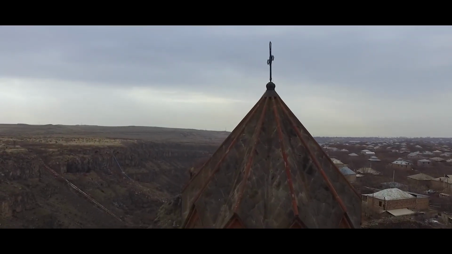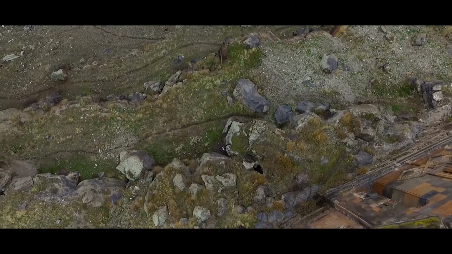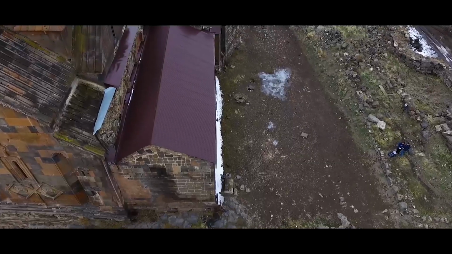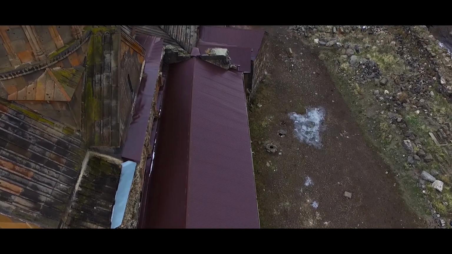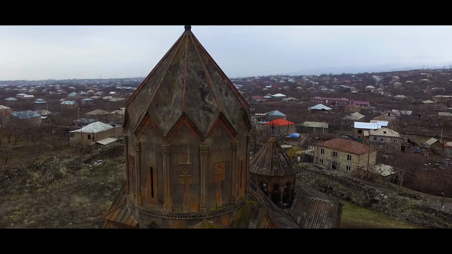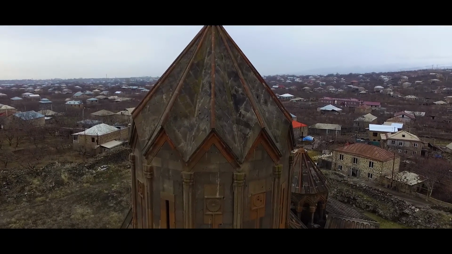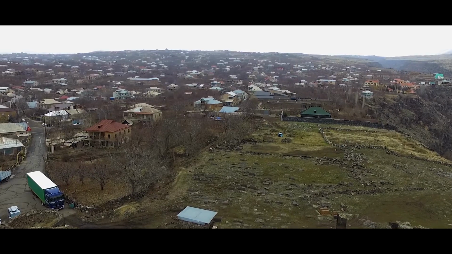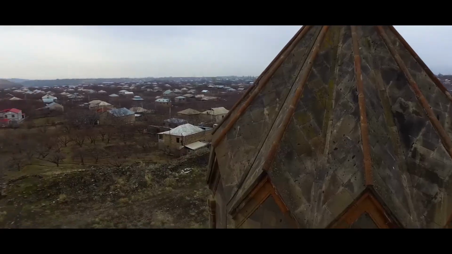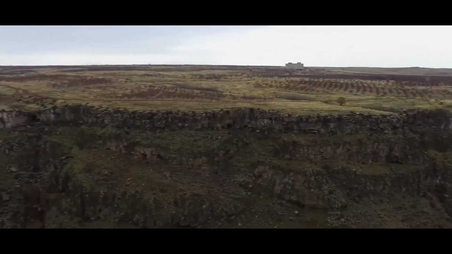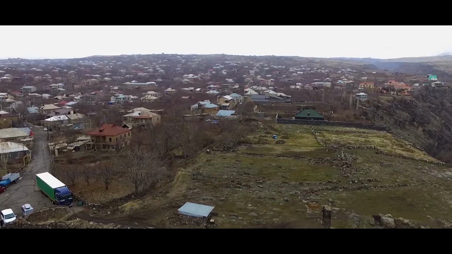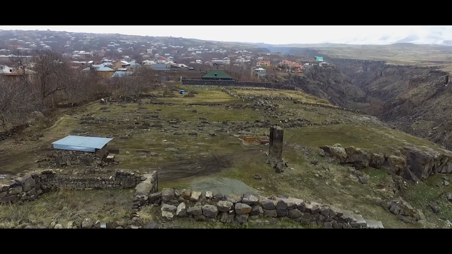Uvanavang is a medieval monastery located in the village of Ohanavan in the Aragatsotn province of Armenia. The monastery stands on the edge of Kasag River Canyon, and its territory is adjacent to the village of Ohanavan. The deep gorge is curved by the Kasag River.